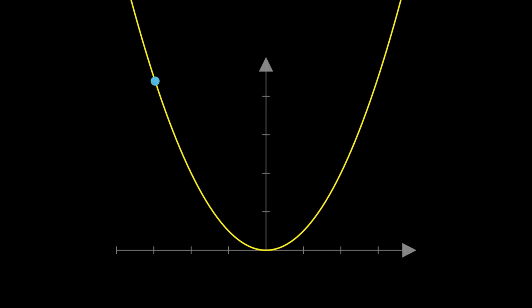We can get a bit more mathematical too. Newton said that the force is equal to the mass times acceleration, and for those familiar with calculus, acceleration is the second derivative of the position. We can denote this with x double dot. Therefore, we can write this equation, m x double dot equals minus kx.